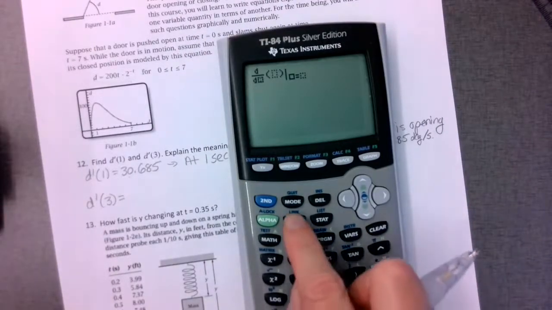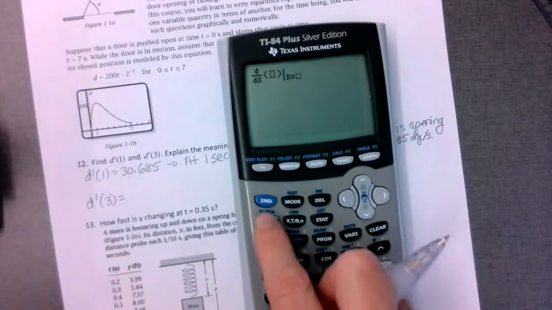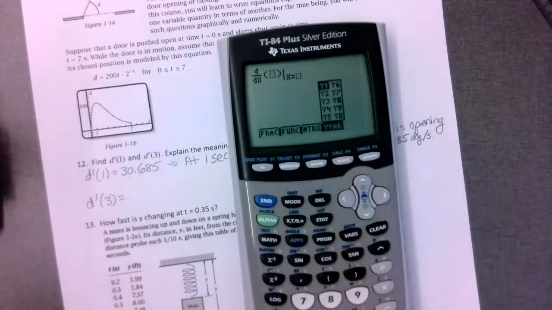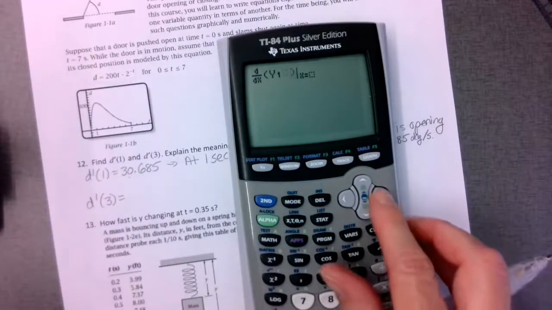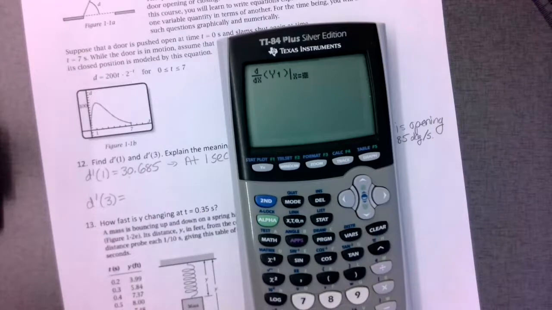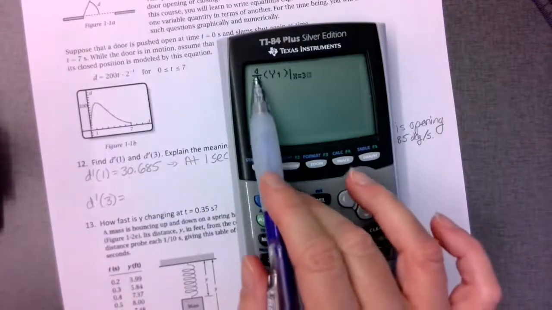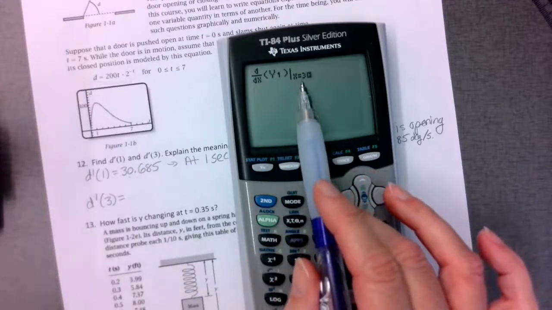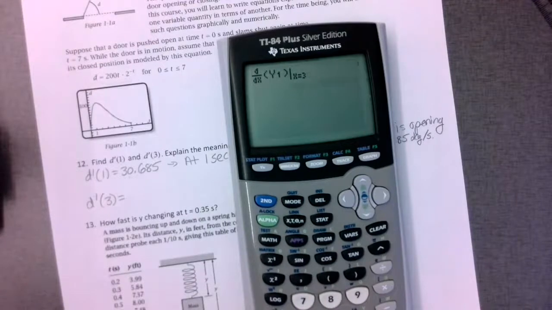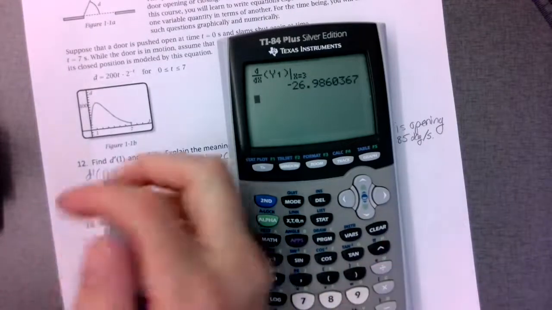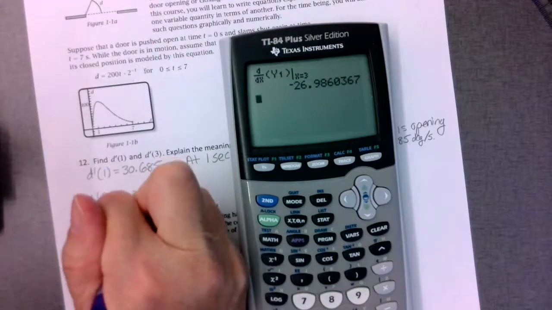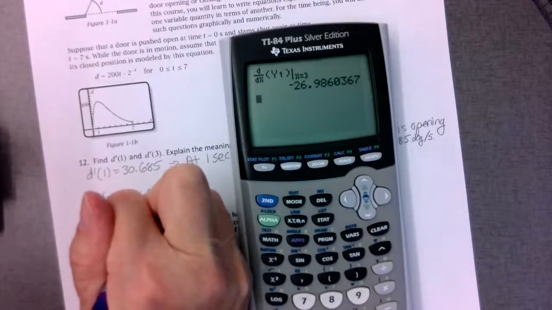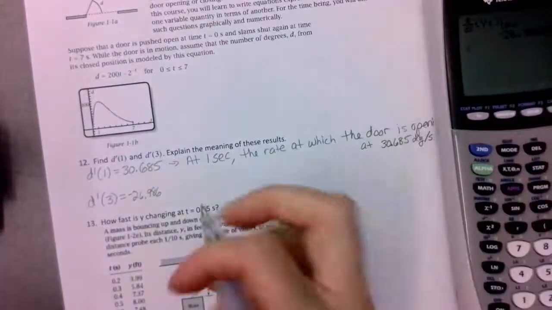I'm taking the derivative with respect to x. I'm taking the derivative of the function that's in y1, and I want to find it at a value of 3. So this means with respect to, that's the function. This is where I'm finding the derivative. I get negative 26.986. What does that mean?